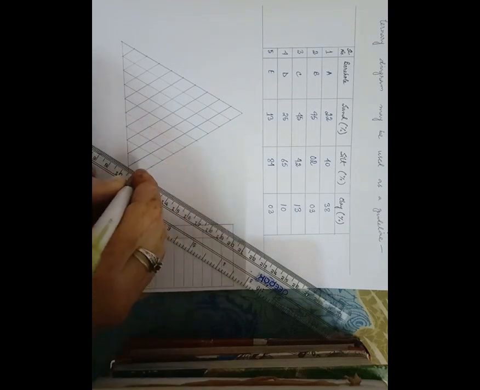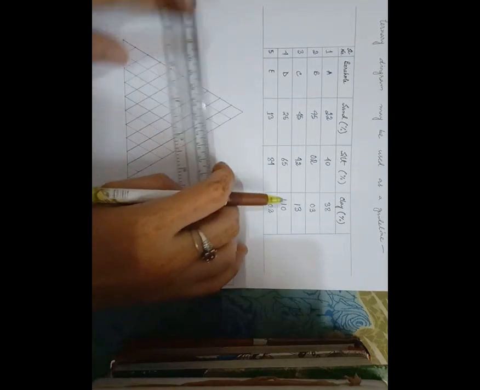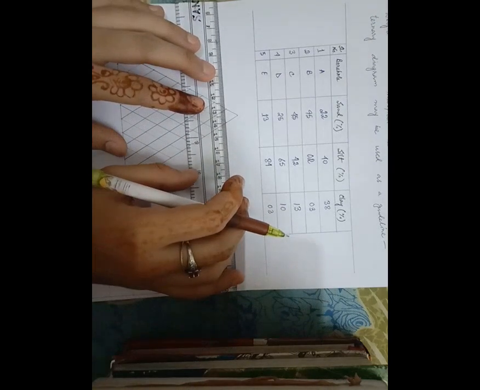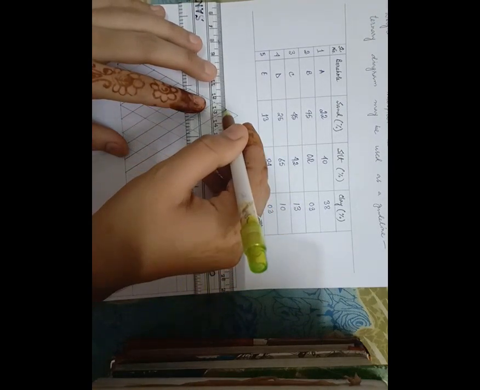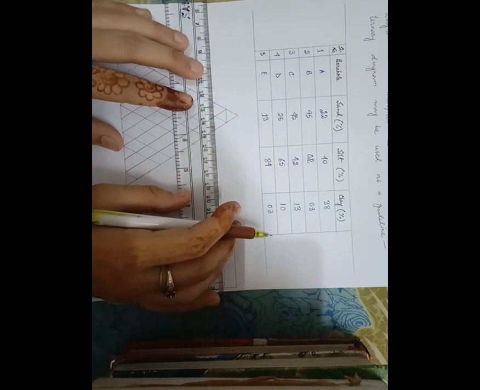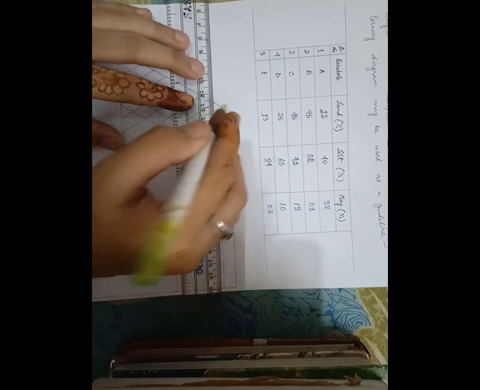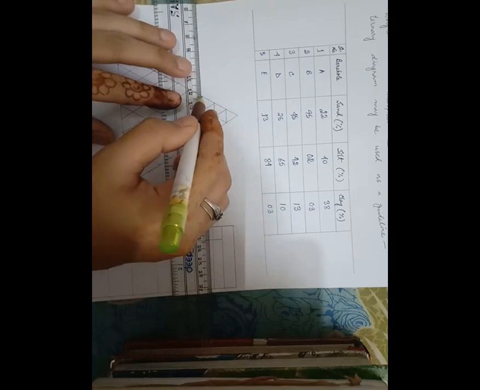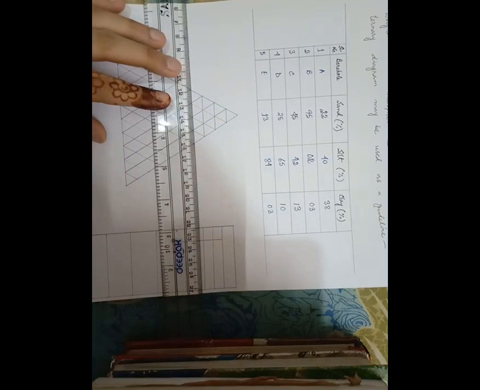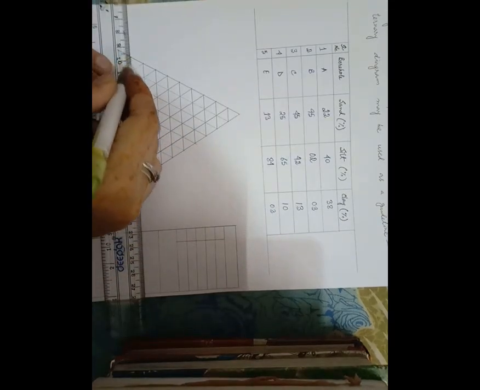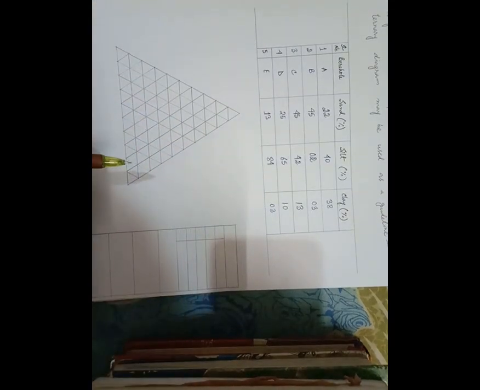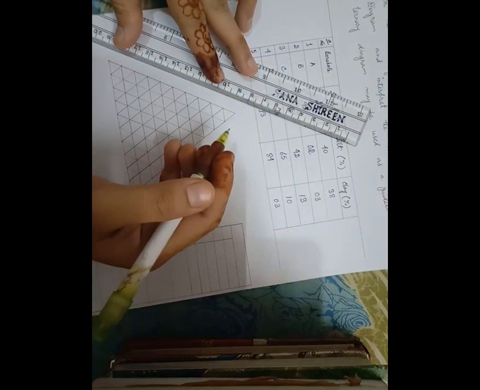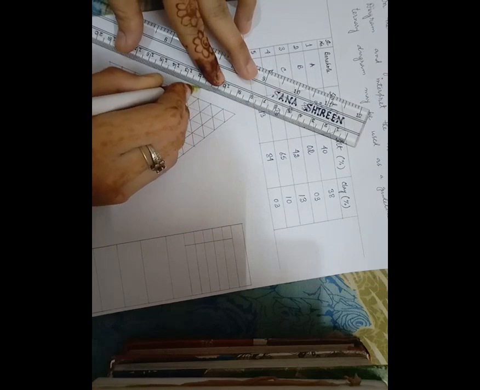And now it's complete, and after that I join the lines horizontally, and you can see that it makes lots of small triangle shapes. Then I write here: this is the side of clay, so I write here clay.